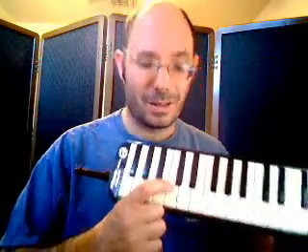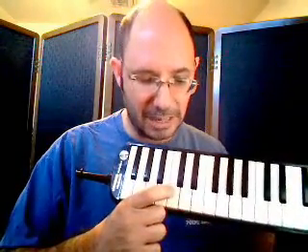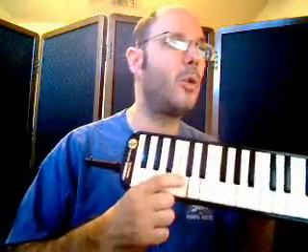How many halves are in a whole? 2. If you move two notes, for example, if you start on C and move up one note to C sharp and one more note to D, the distance between C and D is called one whole step.